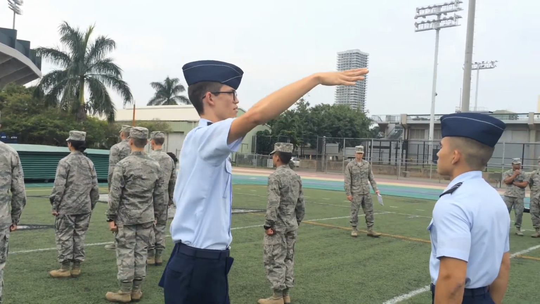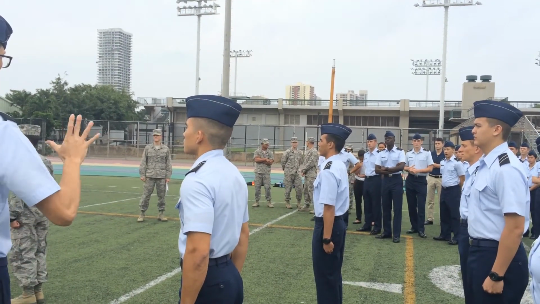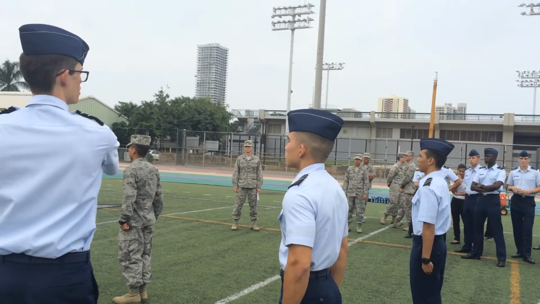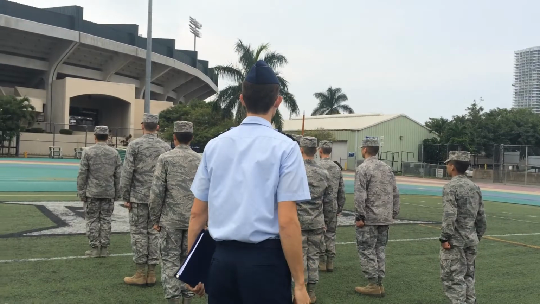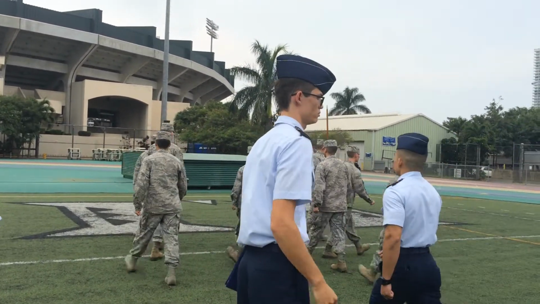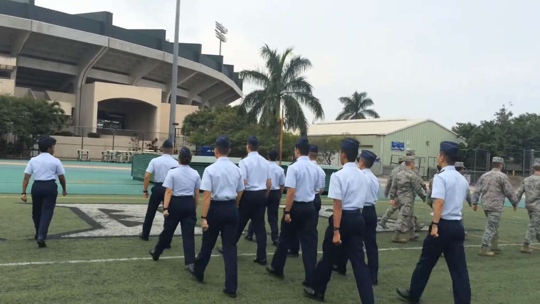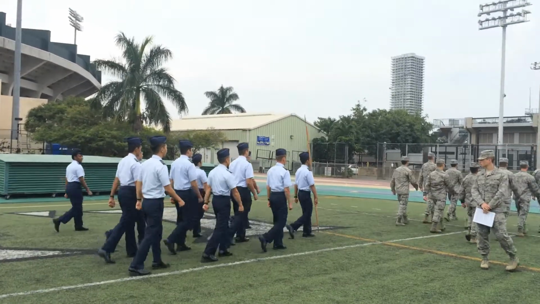It's the second flight commander's responsibility to call the column right in approximately the same position as where the first flight executed the column right. Column right. Forward. March.